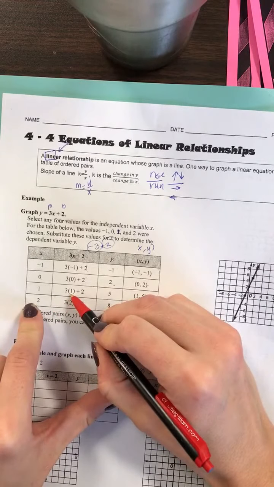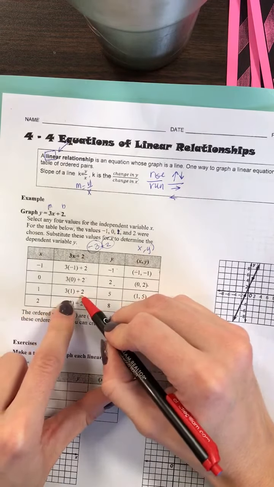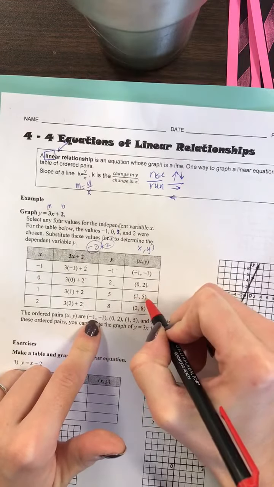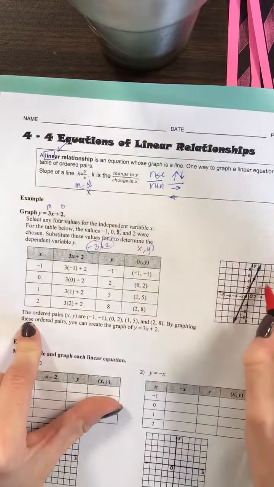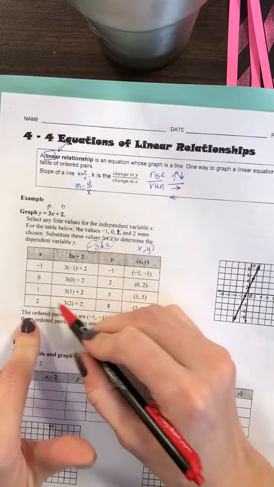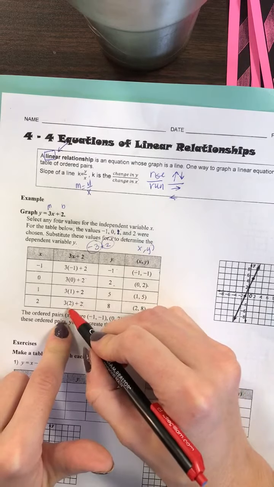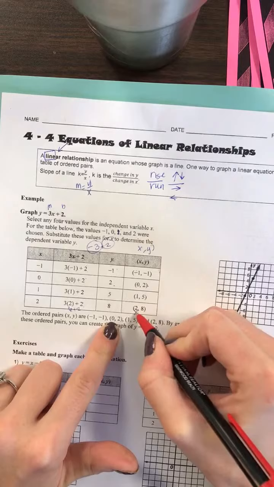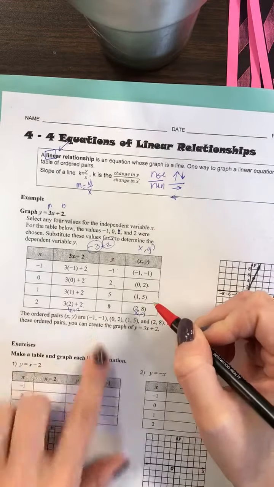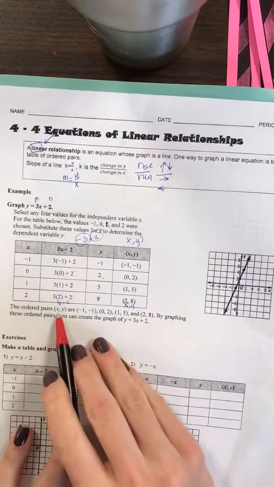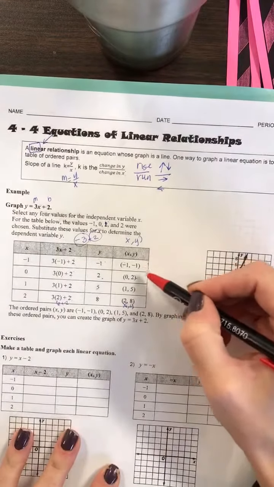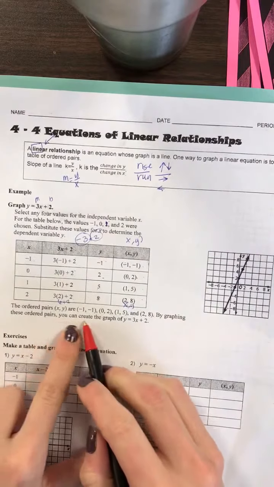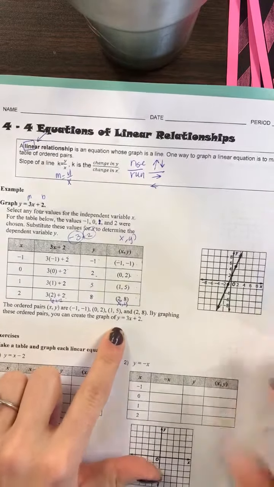Same thing here, they plug in 1 for x. So 3 times 1 plus 2 is 5. So 1 comma 5 is our new ordered pair. We could plot that on the graph. And then we try 2. So 3 times 2 would be 6, plus 2 would be 8. So our x value is 2 and our y value is 8. So the ordered pairs for x and y are -1, -1, 0, 2, 1 and 5, 2 and 8. By graphing these ordered pairs, we create the graph y equals 3x plus 2.